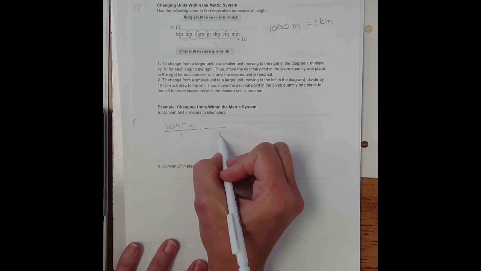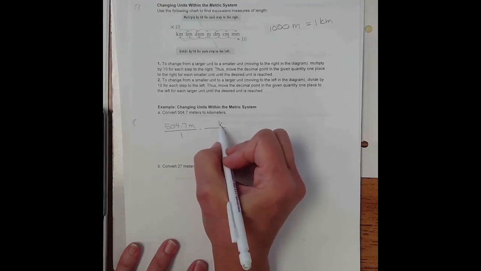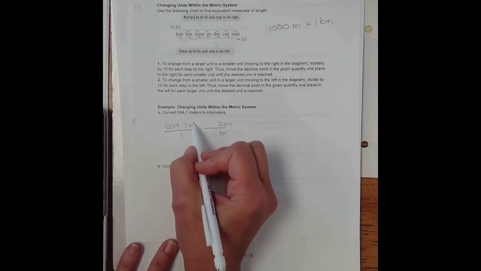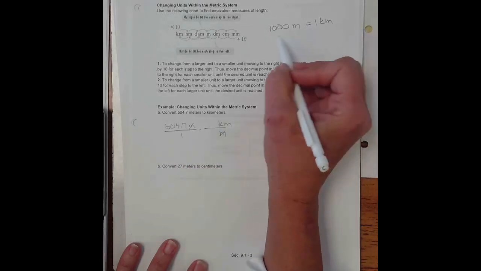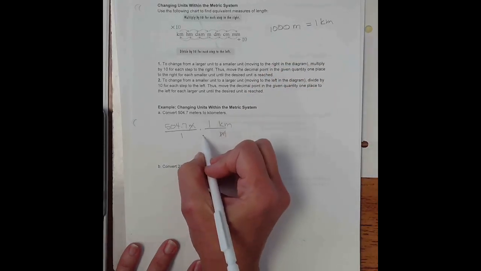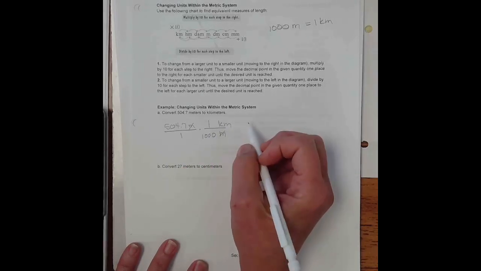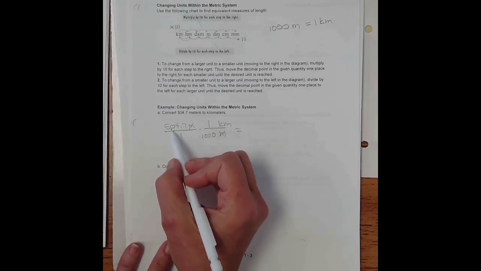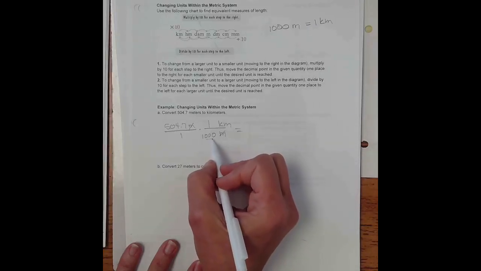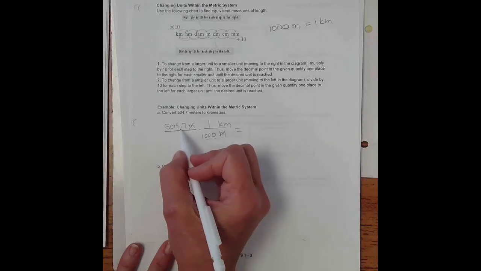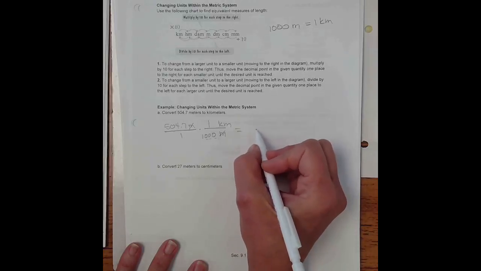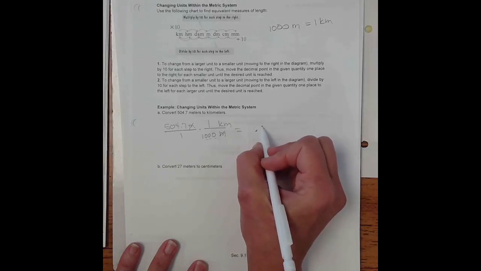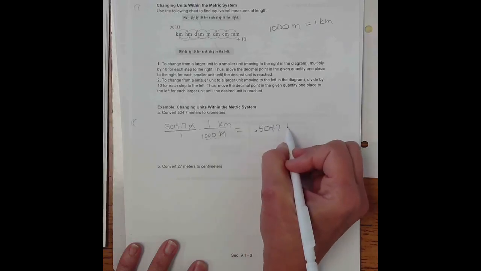And so in this case, my meters are on the top. That means they have to go on the bottom, and my kilometers have to go on the top. Then I'll cancel. If I know that for every 1 kilometer there's 1,000 meters, then I'm going to divide. The nice thing about dividing is I don't even have to get my calculator out like I did earlier. I can just move my decimal place over 3 places. When you divide by 1,000, there are 3 zeros, and therefore you move over 3 places. So my answer is 0.5047 kilometers.